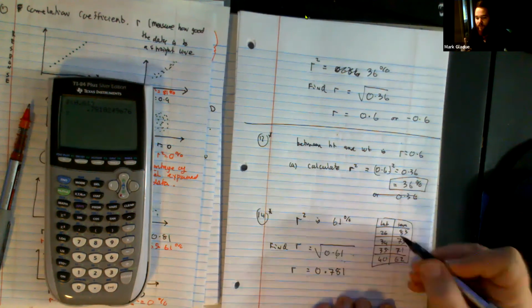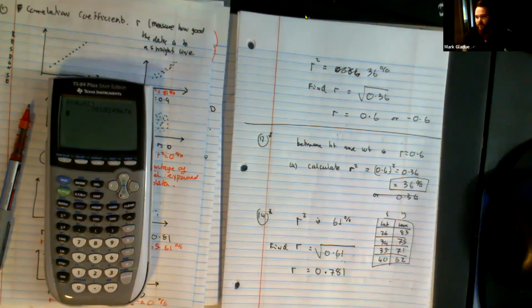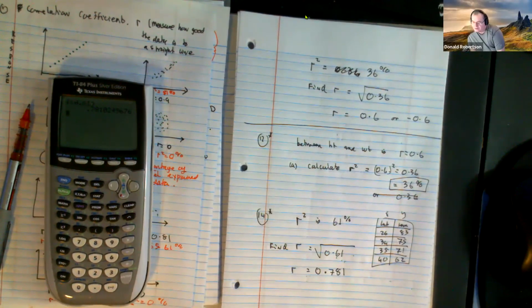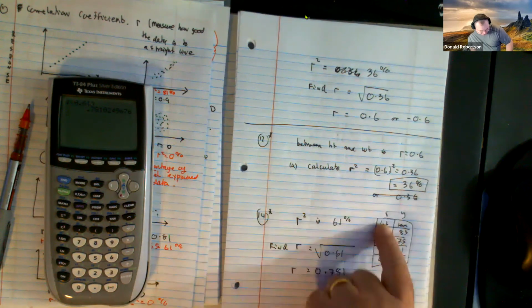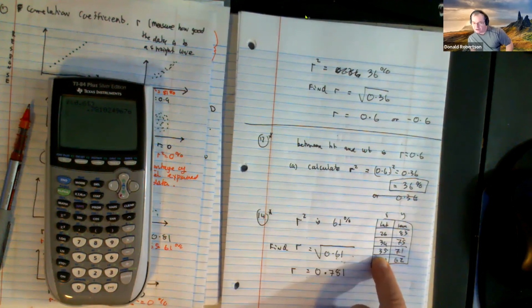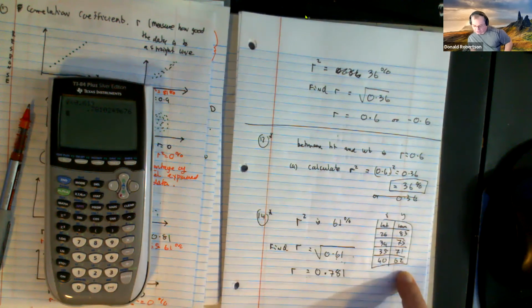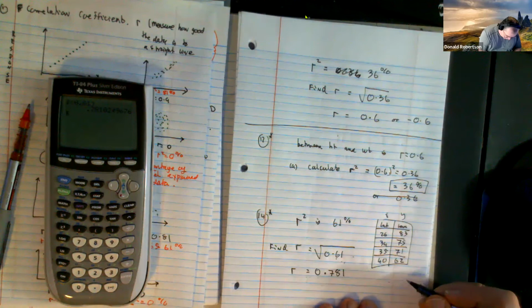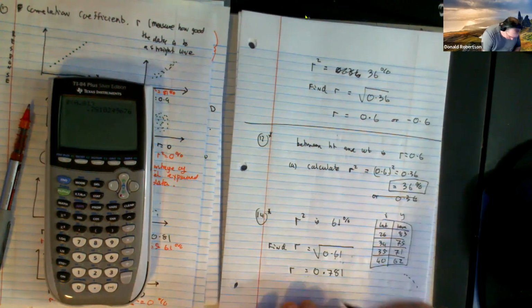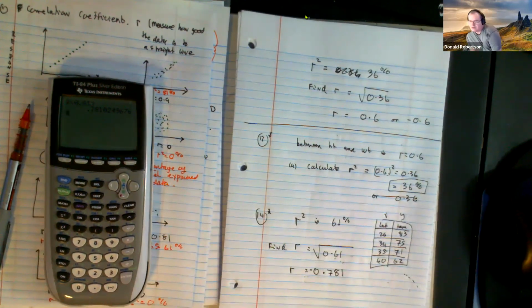Because as the latitude goes up, the temperature goes down. Okay, do you see that, guys? As the first guy gets bigger, the second guy gets smaller, right? As the explanatory variable, the x, gets larger, the response variable gets smaller. When you have that, you are having data that goes down the way, and that's how you tell it's negative.